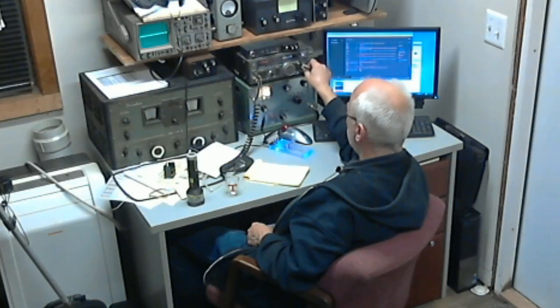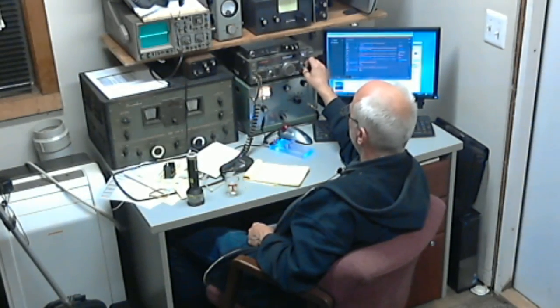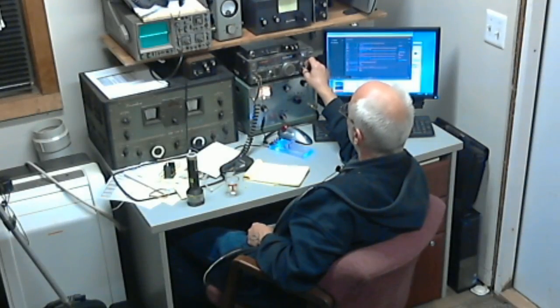I do not like the narrow CW filter on this Kenwood. It almost adds more background noise than it filters.